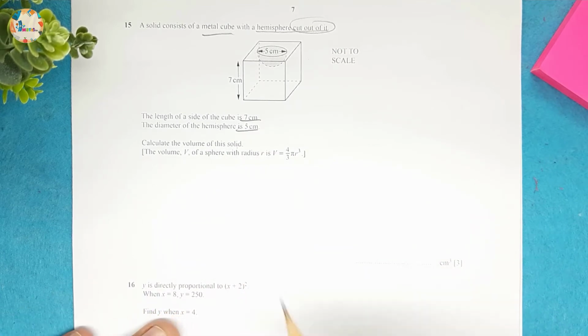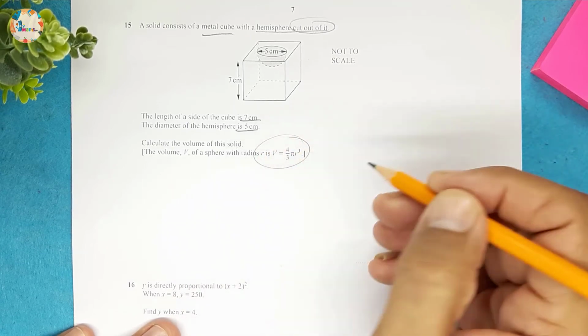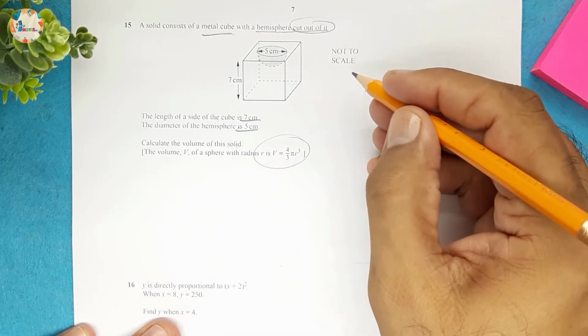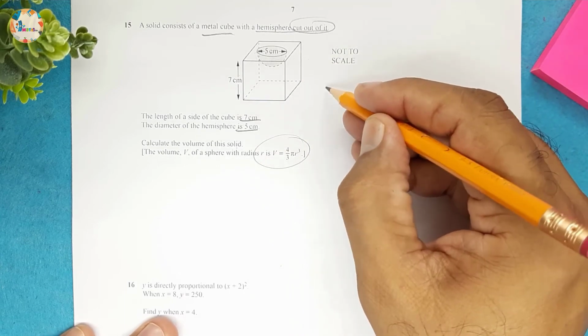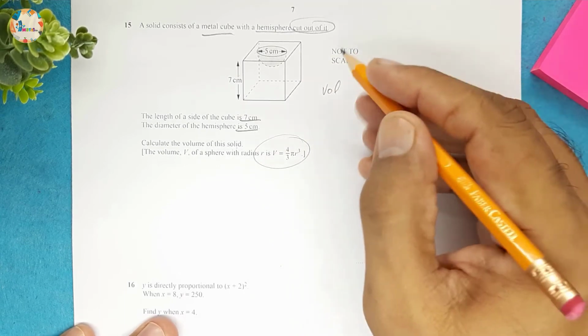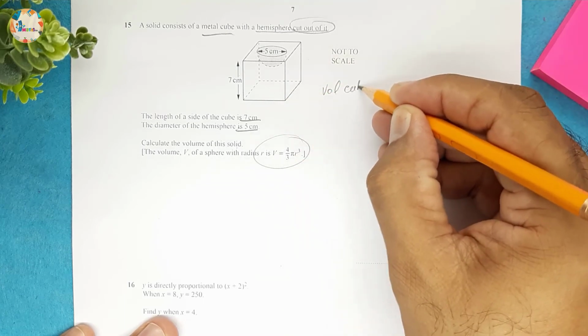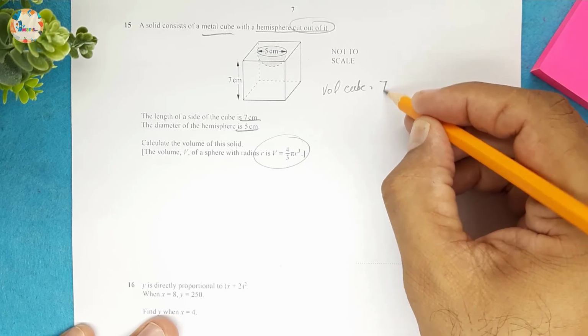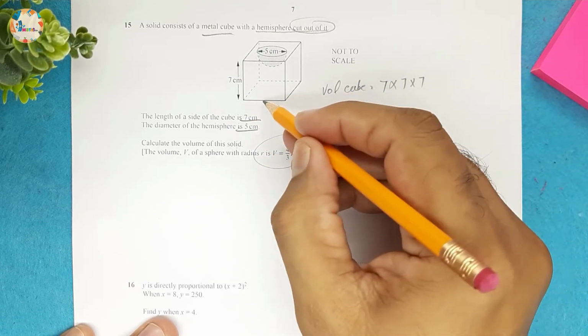The volume of a sphere is given by this formula. First we can write the volume of this cube. Cube will be equal to 7 into 7 into 7 because all sides will be 7.